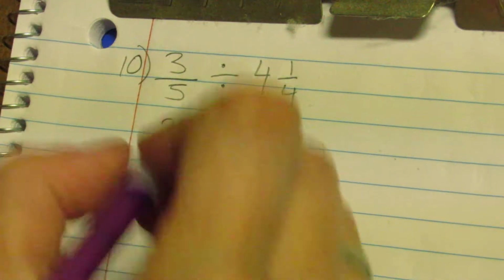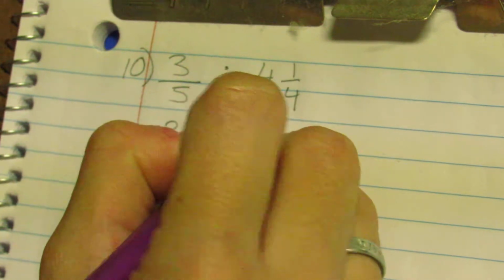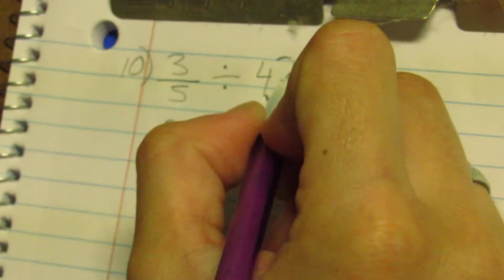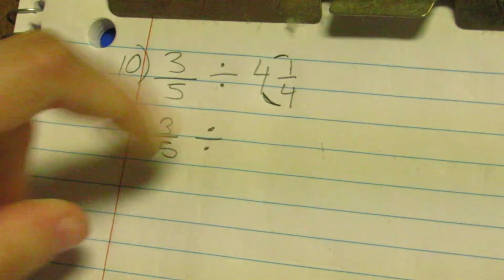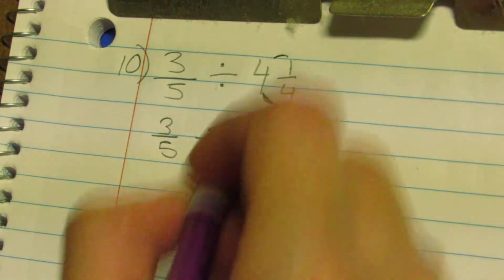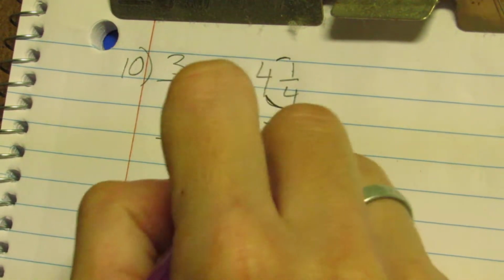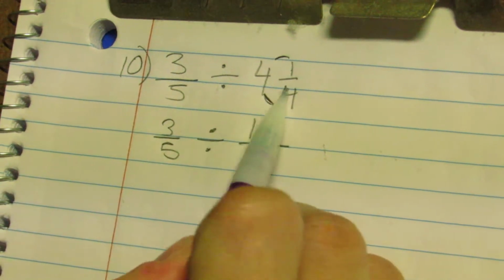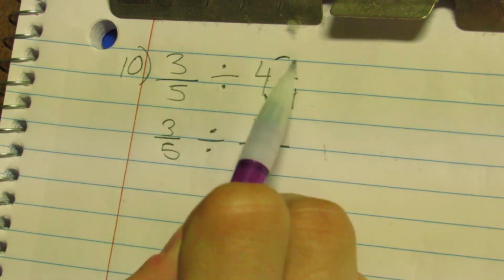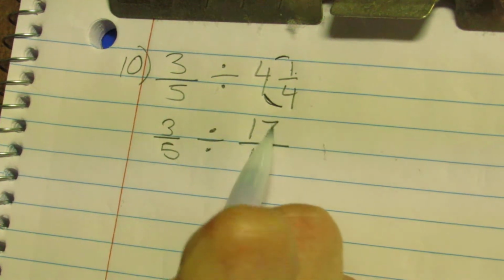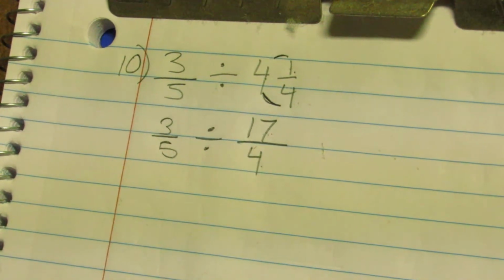So remember how we do this is 4 times 4 is 16, and then I'm going to add 1 to that product, which is 17, and then I keep 4 as my denominator. So 17 is my numerator and 4 is my denominator. You guys see where I got that? So 4 times 4 is 16, plus my numerator, 1, is 17. That becomes my new numerator down here, and then 4 stays my denominator.